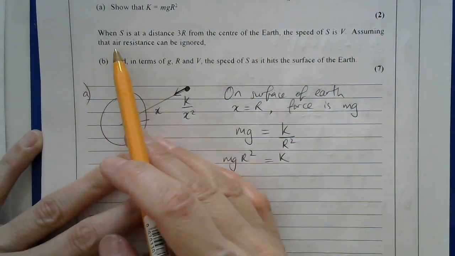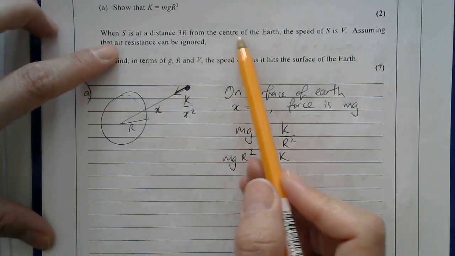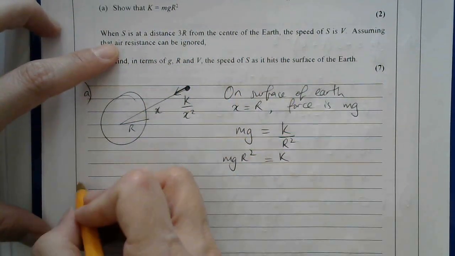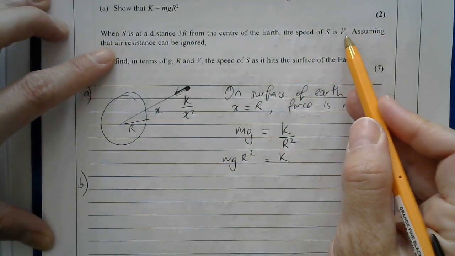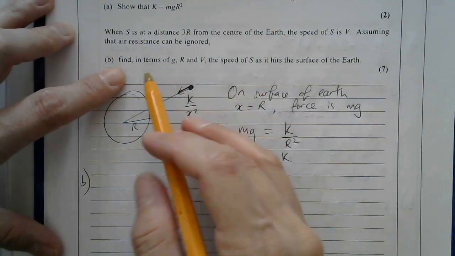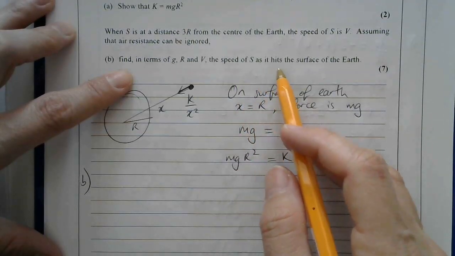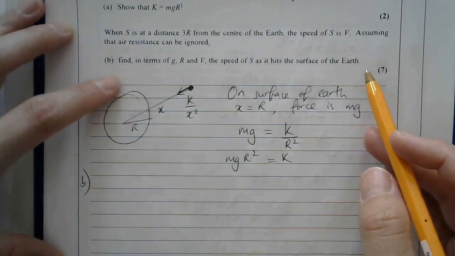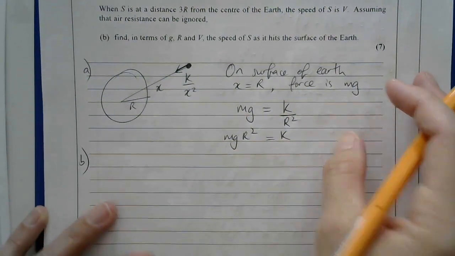Then it says, when S, the spacecraft, is at a distance of 3r from the centre of the Earth, the speed of the spacecraft is capital V. Assuming that air resistance can be ignored, find in terms of gr and v the speed of the spacecraft as it hits the surface of the Earth.